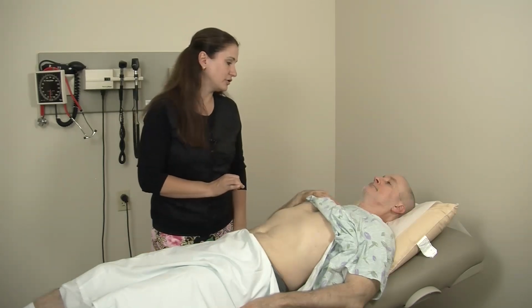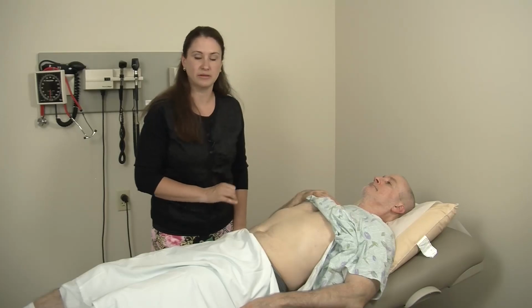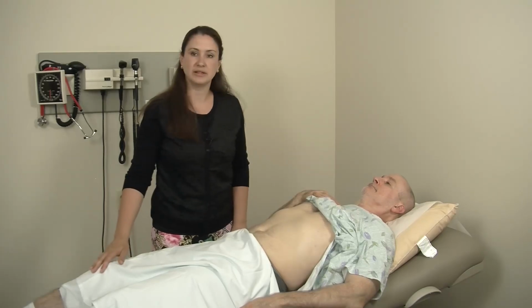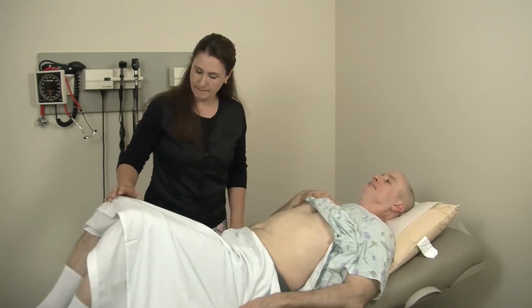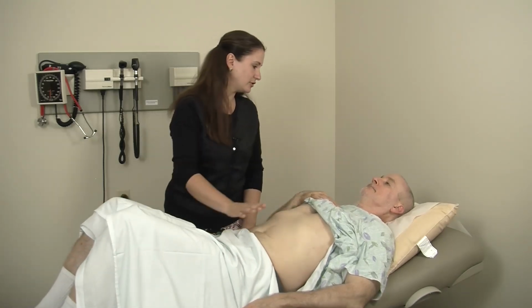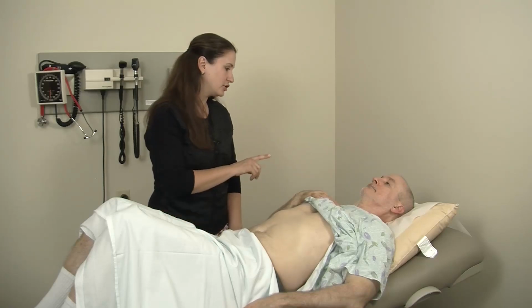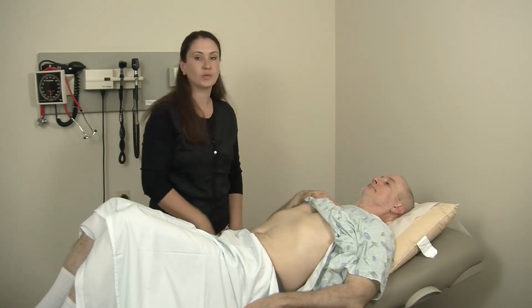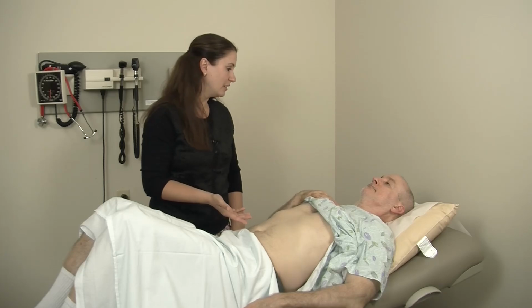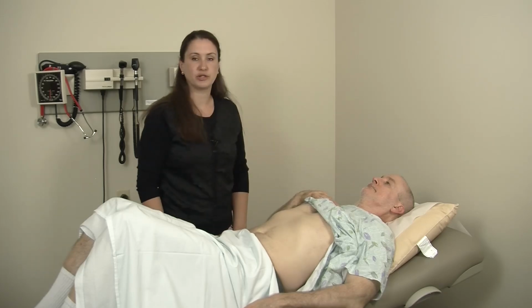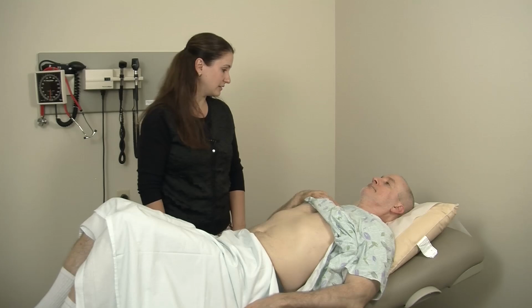A couple important tips to remember for palpation of the abdomen. One is to have the patient bring their knees up and rest. This helps to reduce any muscular tension within the abdomen. Next, you want to make sure that you're always watching the patient's face while you're palpating the abdomen. Oftentimes, people's facial expressions may let you know if there's any tenderness.